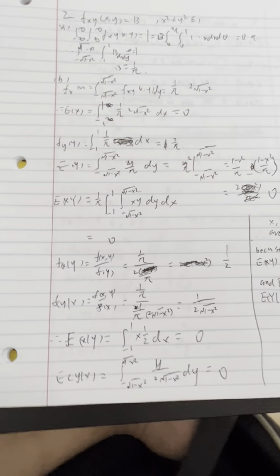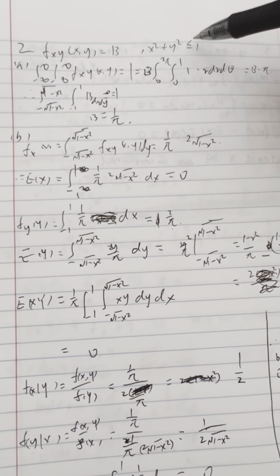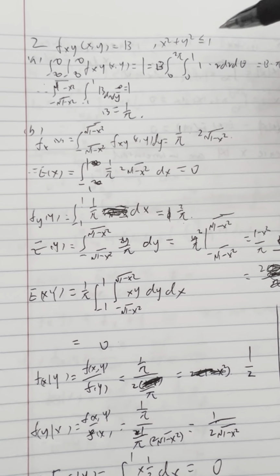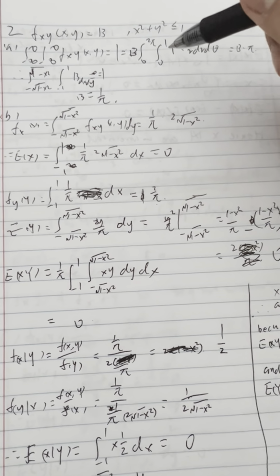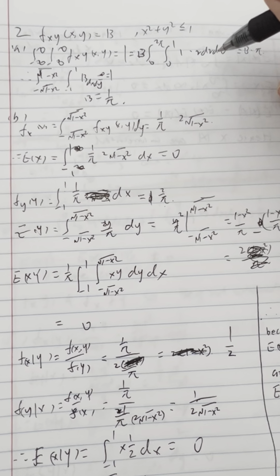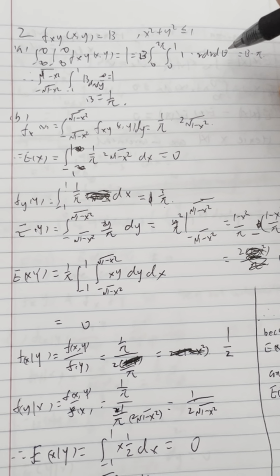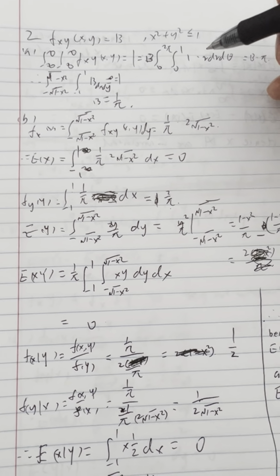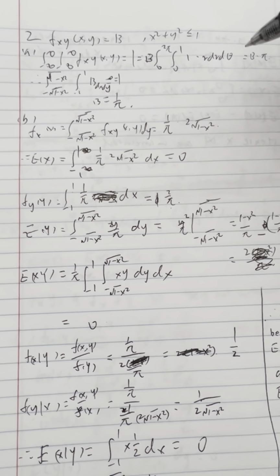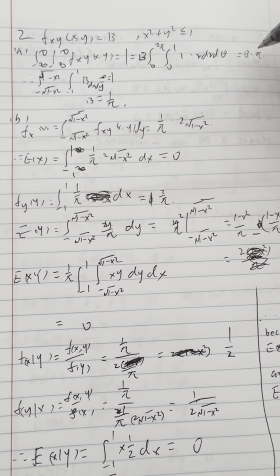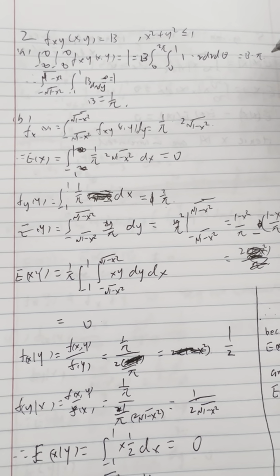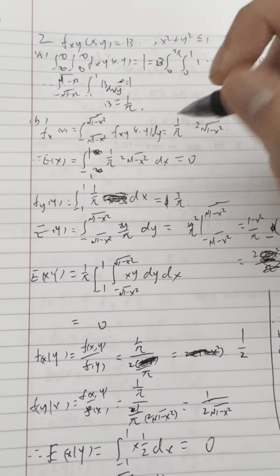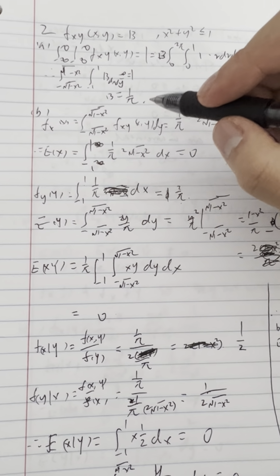And if we're given the range x squared plus y squared equals 1, then we can write it in terms of radius and theta, the angle, which goes from 0 to 2 pi, and the radius from 0 to 1, integrated to 1. Then we get pi, so b times pi has to equal 1, and thus b equals 1 over pi.